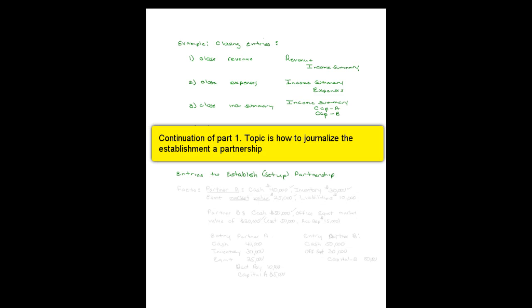So, our entries to establish partnerships are very similar to entries to establish sole proprietors. Again, there's just more. Let me put this on pause and write down some facts. Let's assume partner A and B decide to establish a partnership.